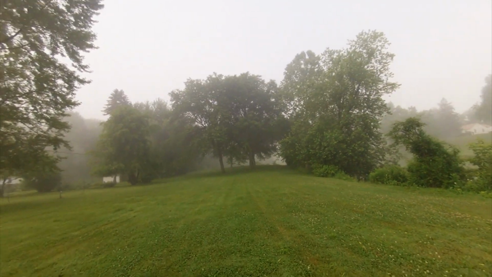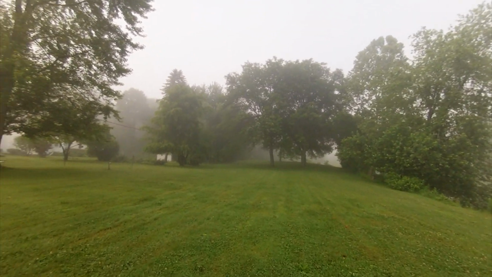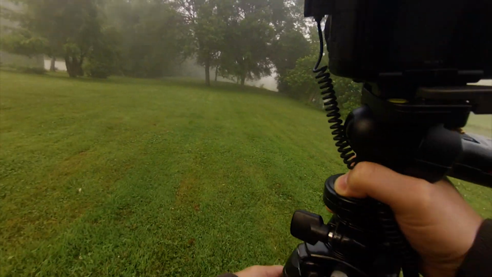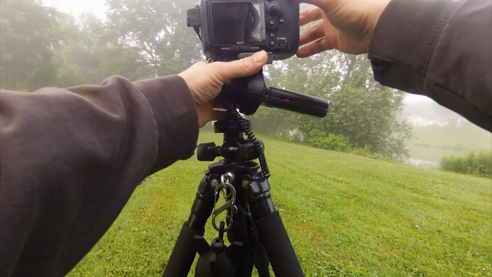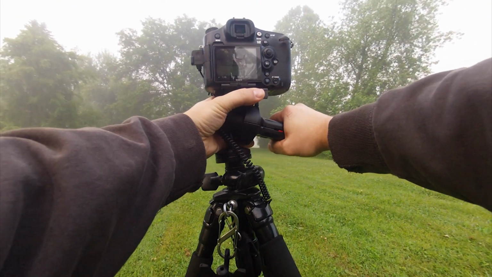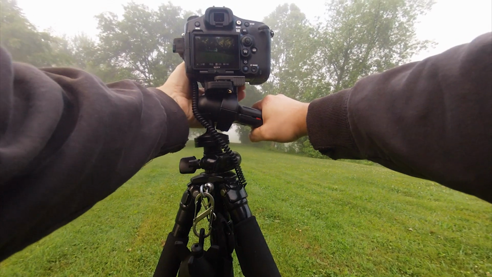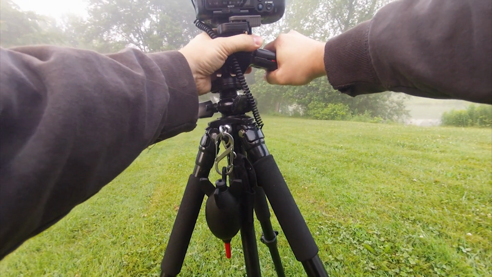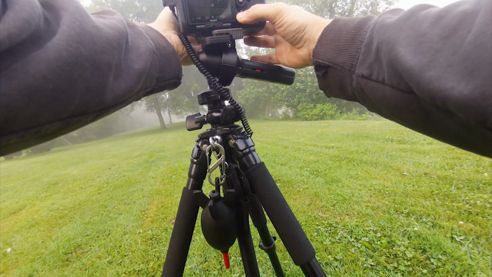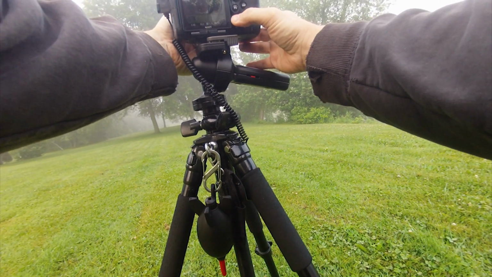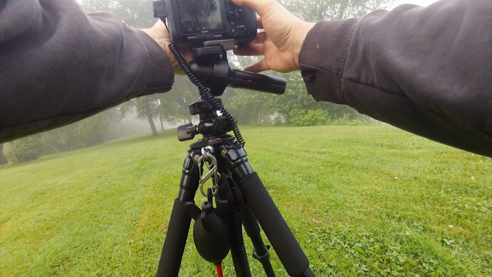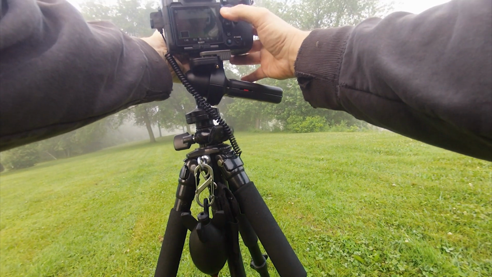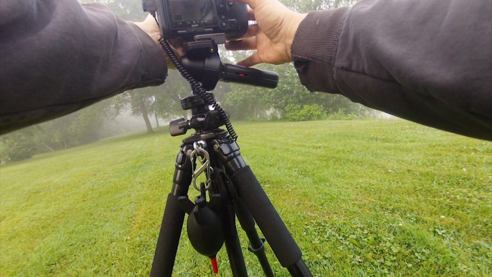I always like this area down here with the grove of trees, and I might take a picture of them. Let's get a shot right through there. That's kind of neat. So we get a nice surprise of finding something completely different in the midst of all of this.